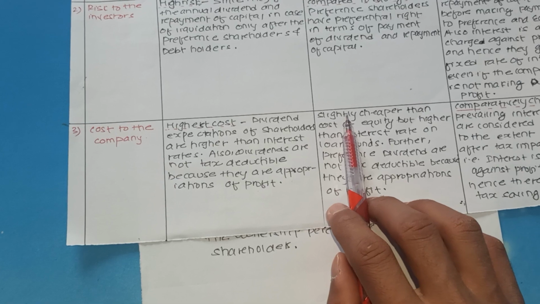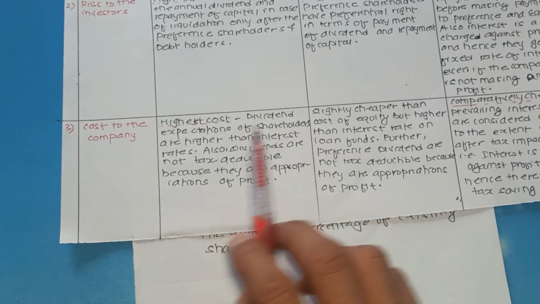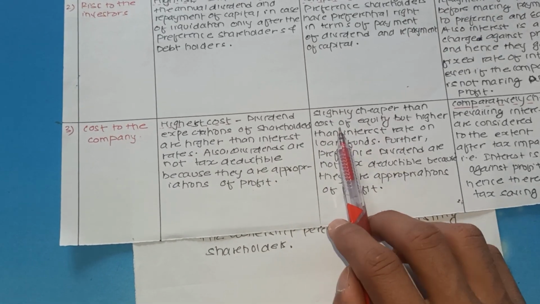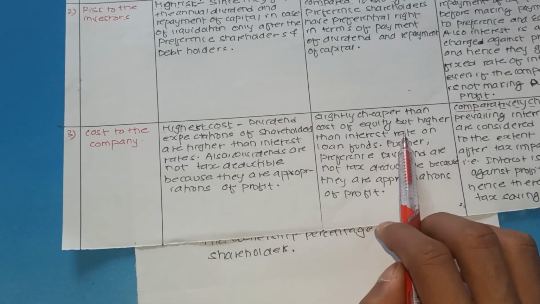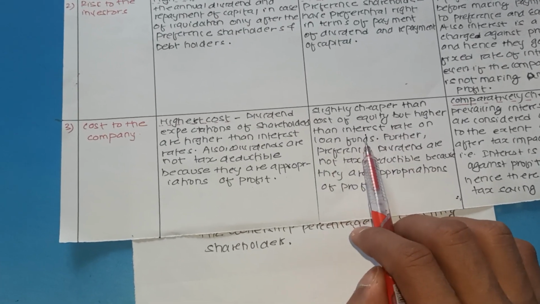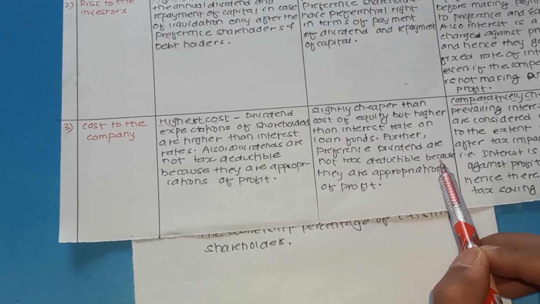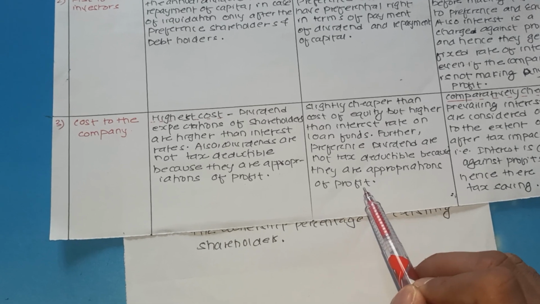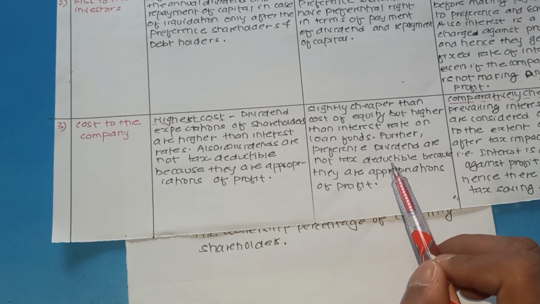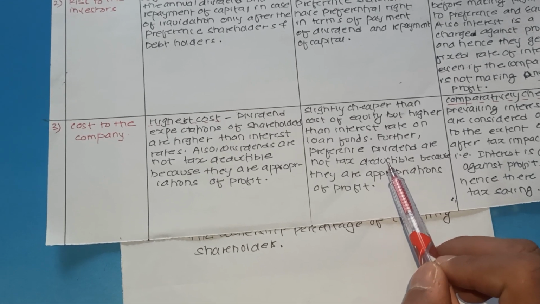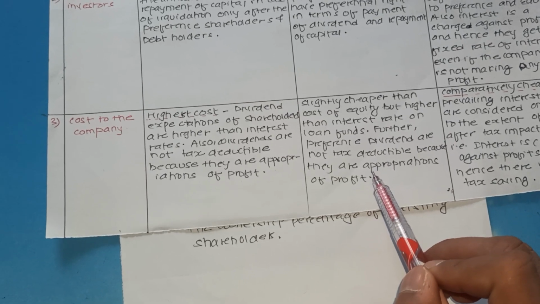In preference share, it is slightly cheaper than the cost of equity, but higher than the interest rate on loan funds. Further, preference dividends are not tax deductible because they are an appropriation of profit. Preference shareholders are also eligible to get the preference dividend, which is not tax deductible since it is an appropriation of profit.